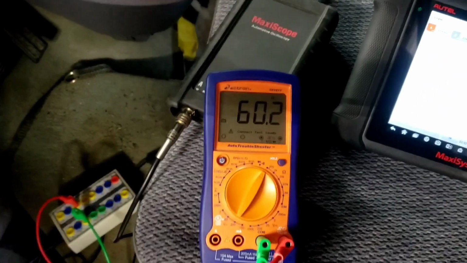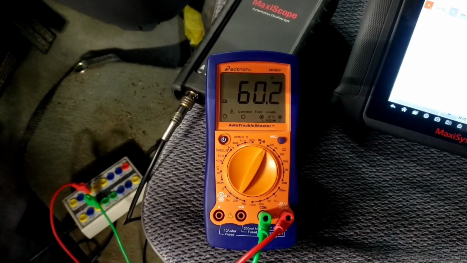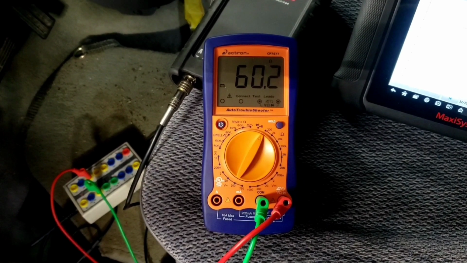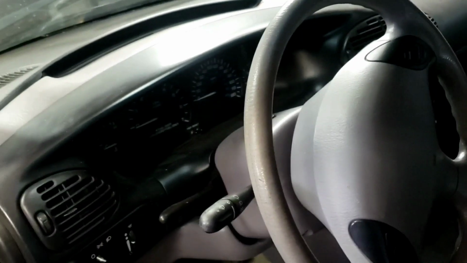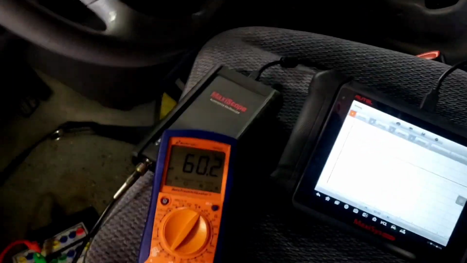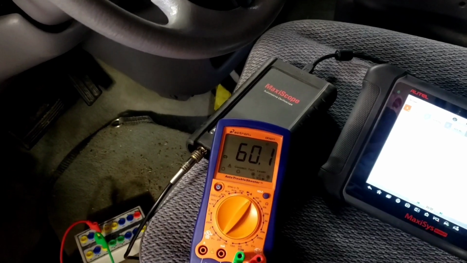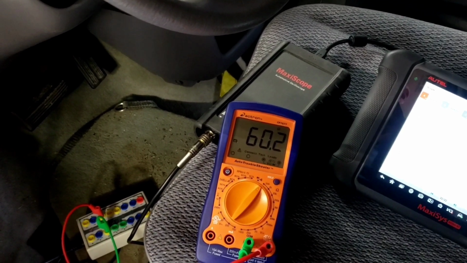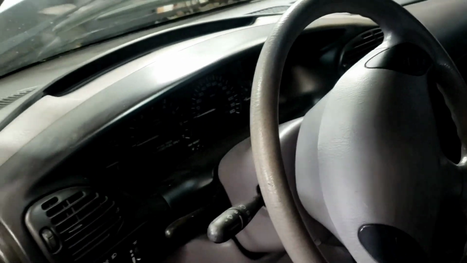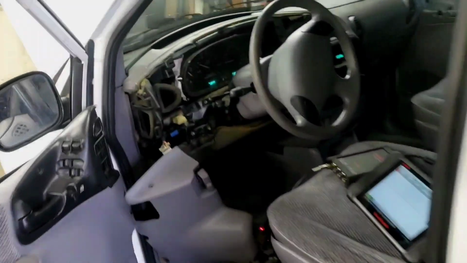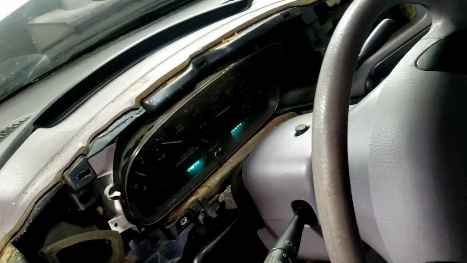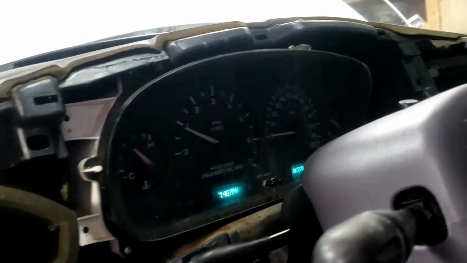Look, we got 60 ohms across the bus. So that tells us our term resistor is good. But we got a bad waveform. Termination resistors are both good. We must have 120 and 120 because we got 60 ohms across pins 3 and 11. We have no cluster message. All right, so we took the cluster out, and of course, when we started moving it, it started working. And if you look now, hook our scope back up.